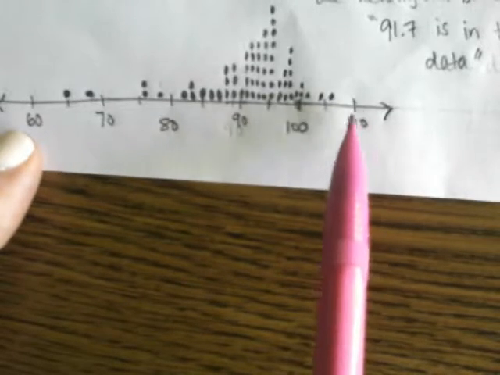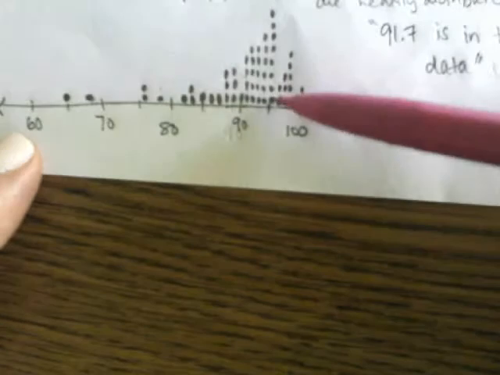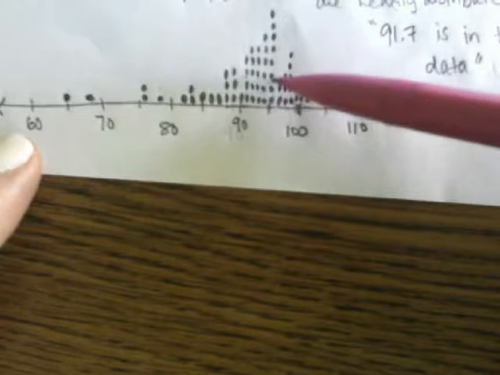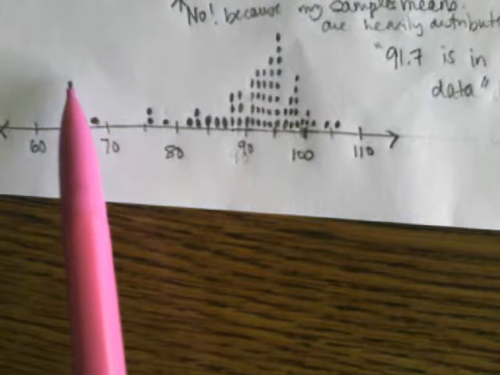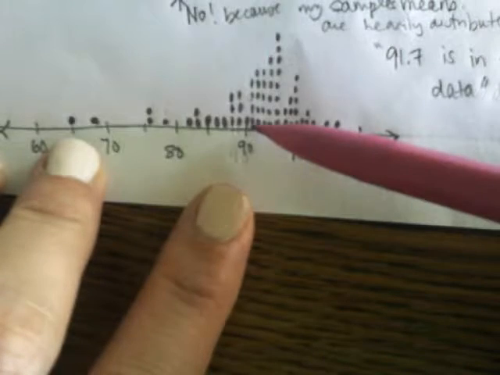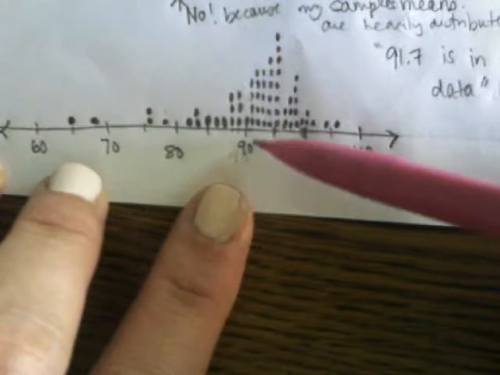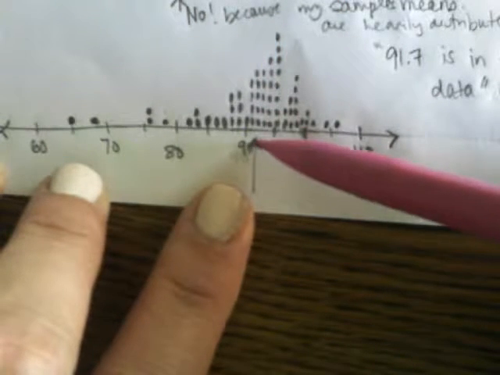Based on your dot plot, would you be surprised if the actual mean number of text messages sent per day for all 11th graders in the school was 91.7? Look where 91.7 falls. It's right around here. Would you be surprised if that was the population average? No, you shouldn't be. Why not, do you think, Scott? It's somewhat in the middle of all. Perfect. That's all you need to say. Because it's somewhat in the middle.